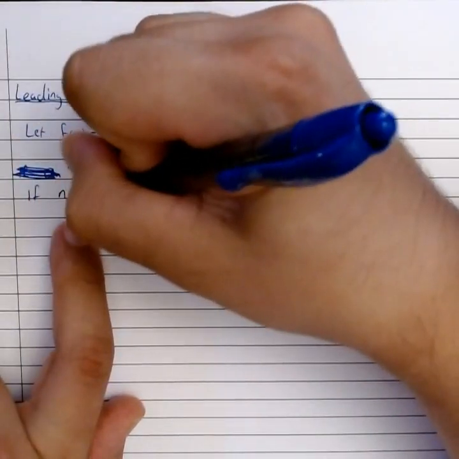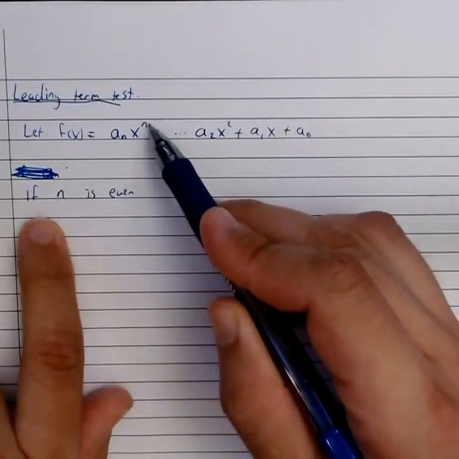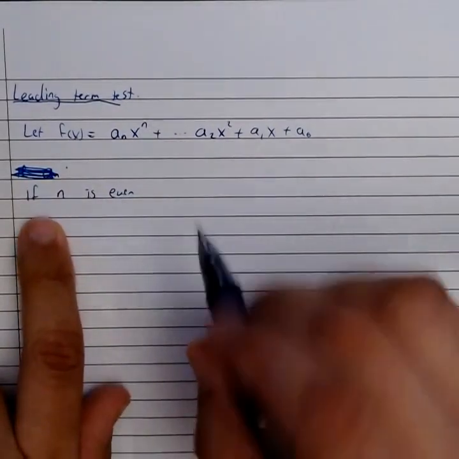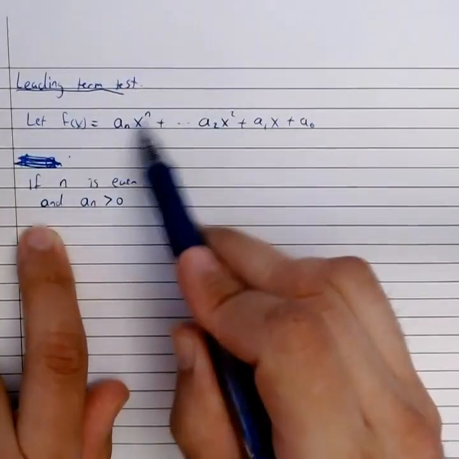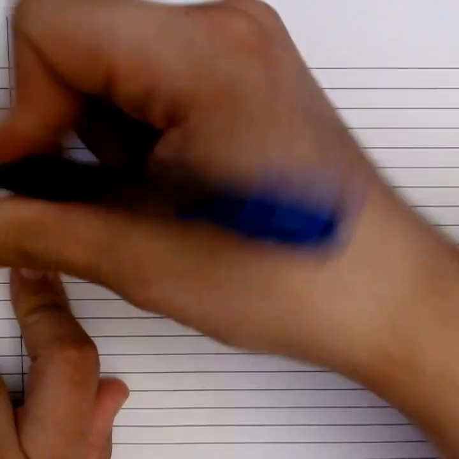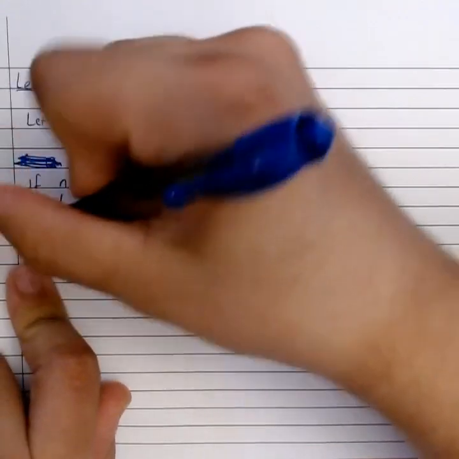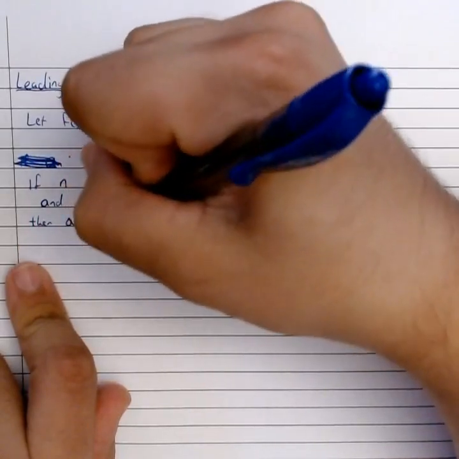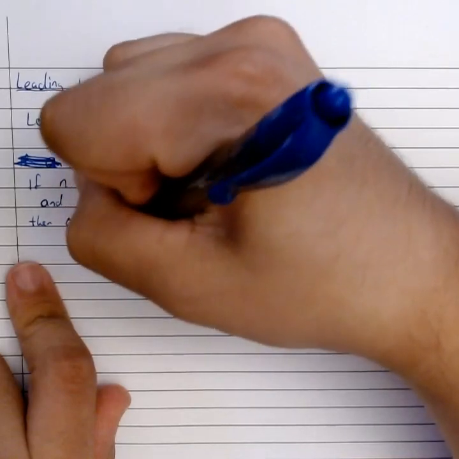If n is even, so this power right here, if this is the power 2, 4, 6, 8, 10, 12, any even number, if n is even and a sub n is greater than 0, so this is even and this is positive, then as x approaches infinity, f of x approaches infinity.